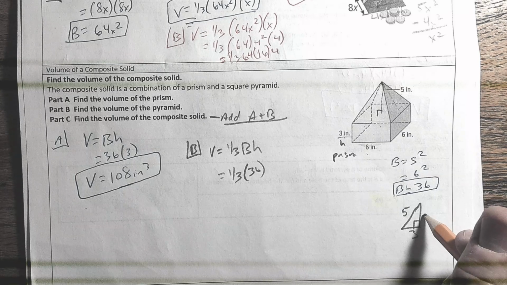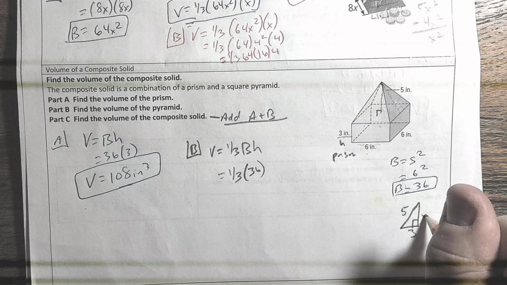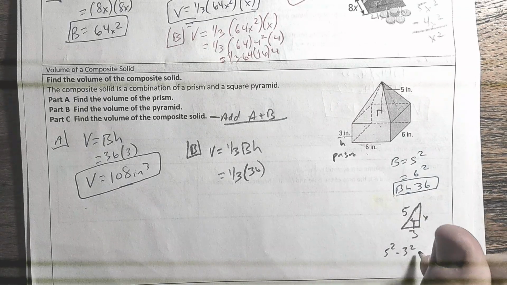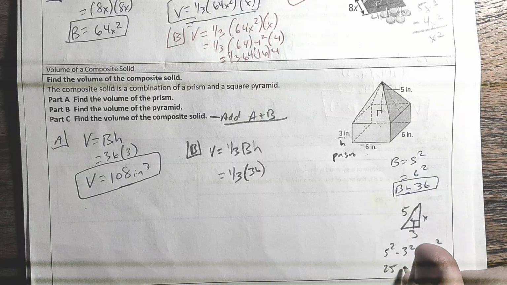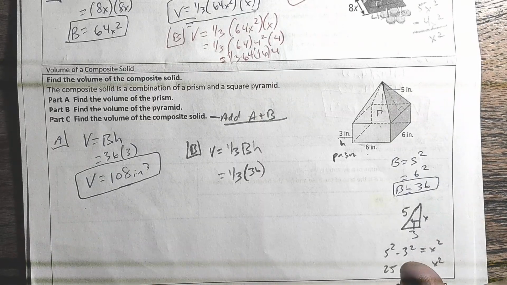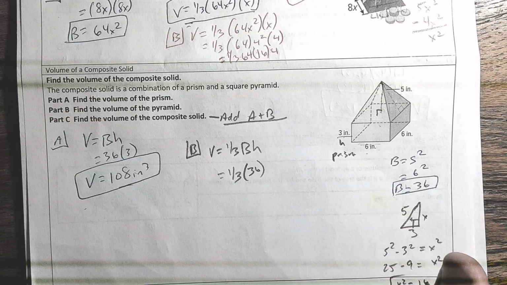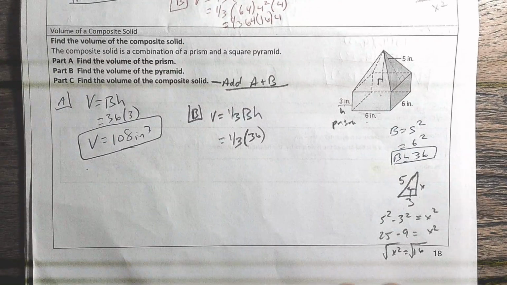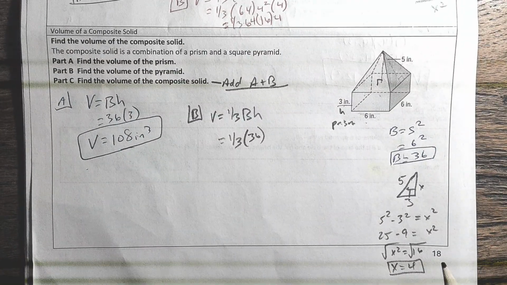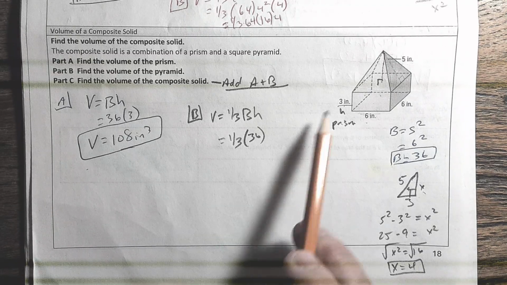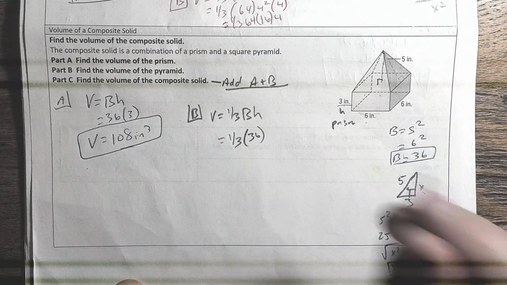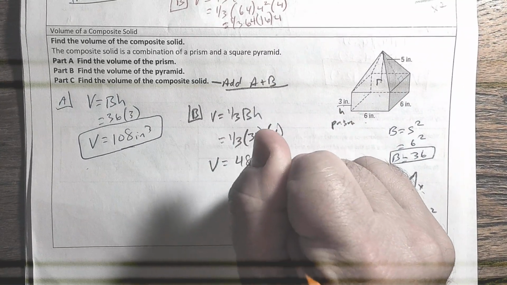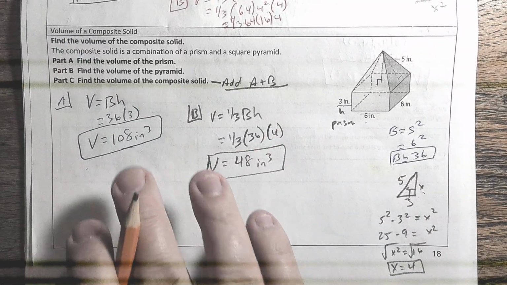We're looking for the altitude, we'll say x. So 5 squared minus 3 squared, because this is the hypotenuse minus the one side. So 25 minus 9, x squared is 16. Square root of 16 is 4, so the height of our pyramid is 4. So 36 times 4 divided by 3, because we want 1/3 of that. The volume for that is 48 inches cubed. Now you guys are going to add those together.